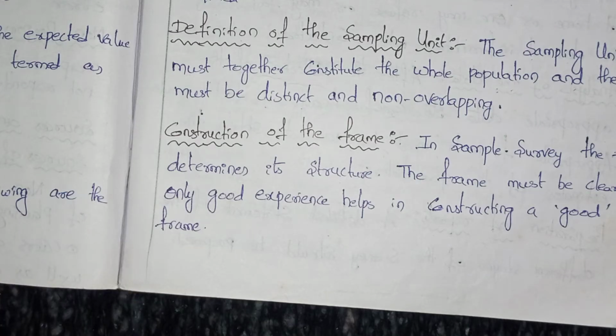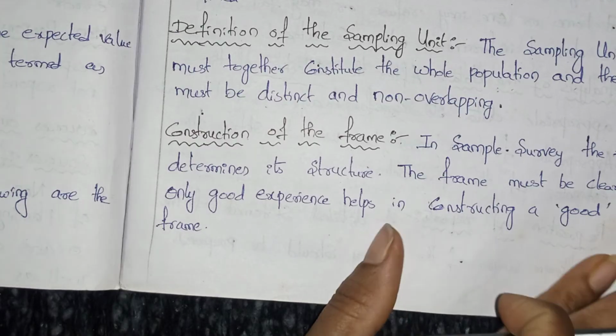Only good experience helps in constructing a good frame. As I told you, the frame is nothing but it contains all the details about the survey. Only a good experienced person will understand how to make a clear structure related to the survey.